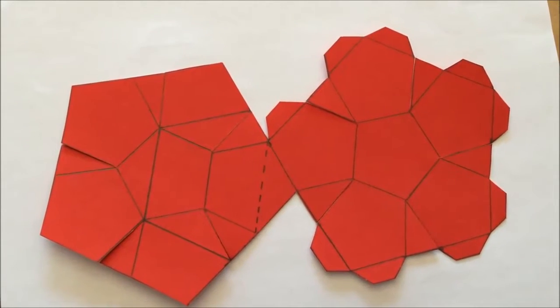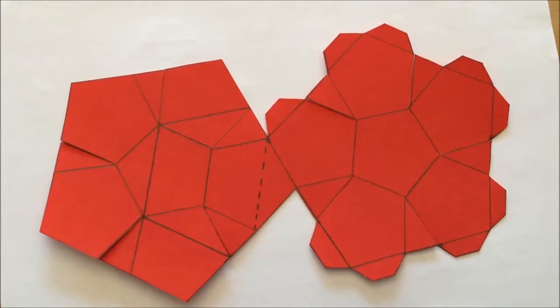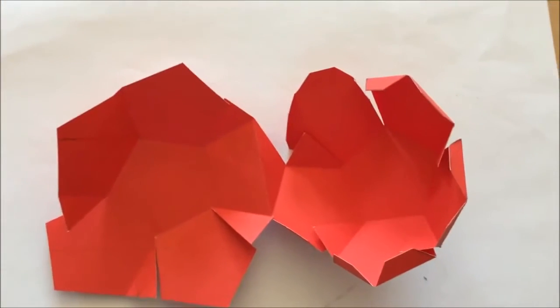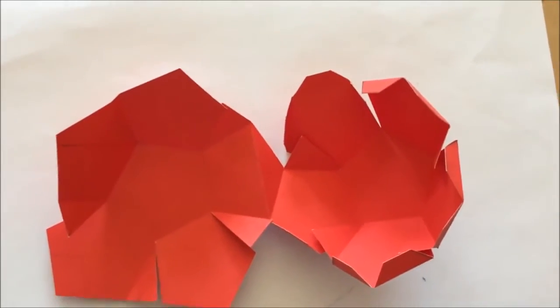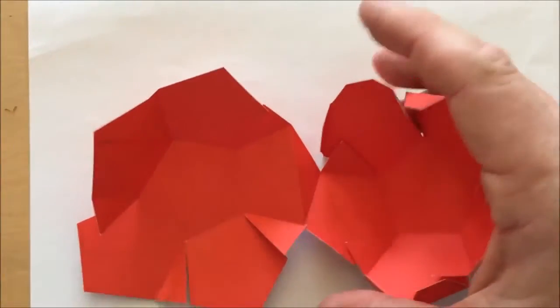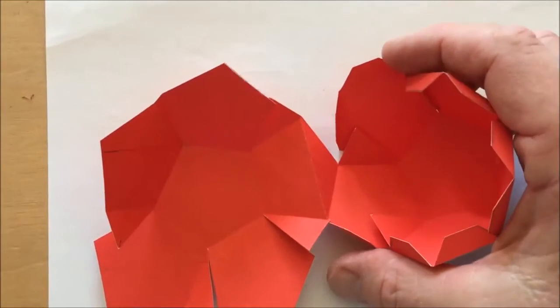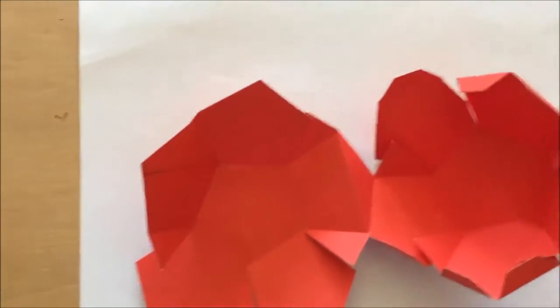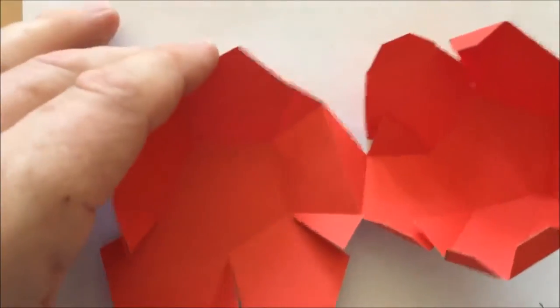Go ahead and score and fold the dashed line. After you've scored and folded all the segments, glue this side up, this bowl, glue it and pin it, and then glue the other side up and pin it.